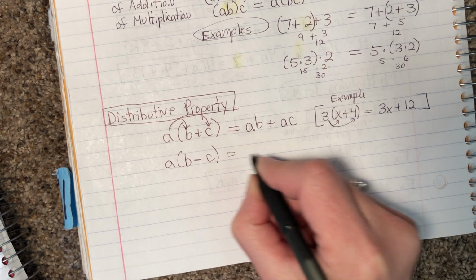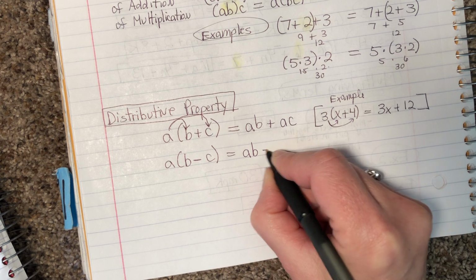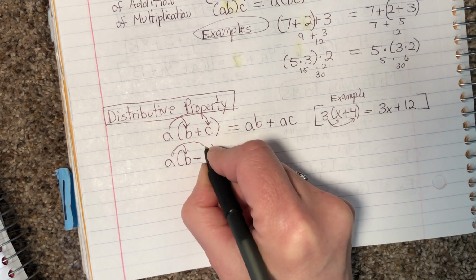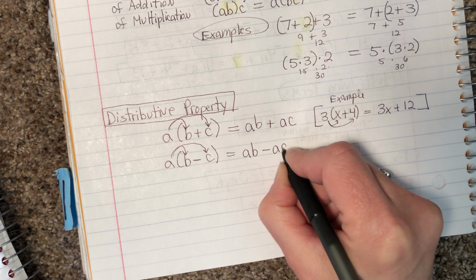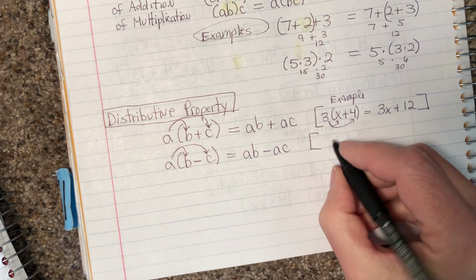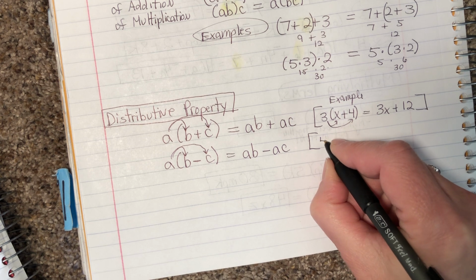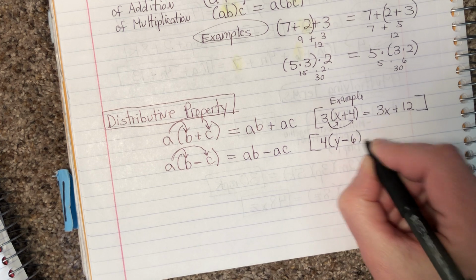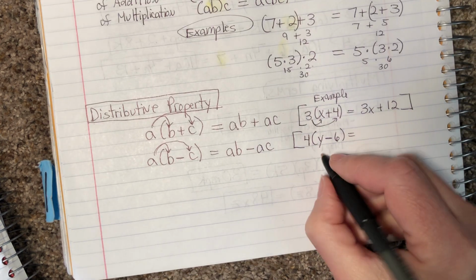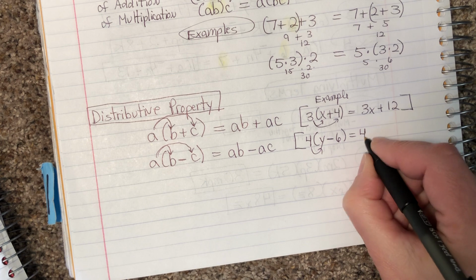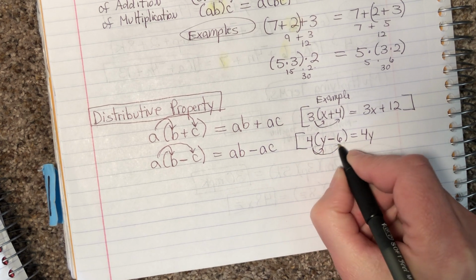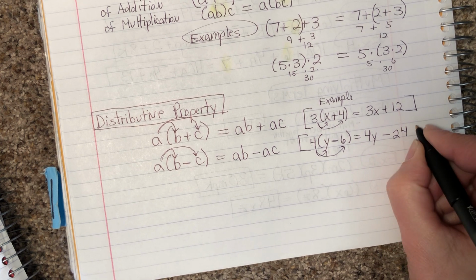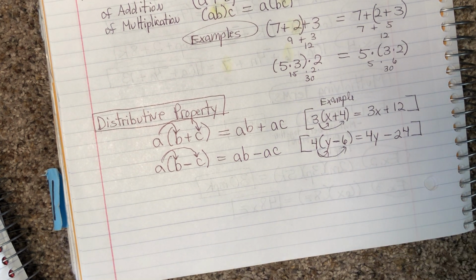But the subtraction one goes A times B minus A times C. And the example would be 4y minus 6. So if I distribute that, I'll get 4y minus 4 times 6, 24. Okay, so that is the distributive property.